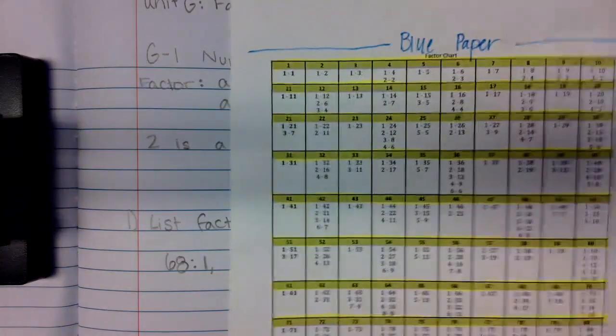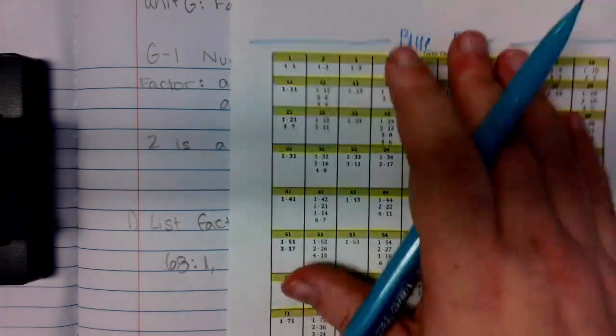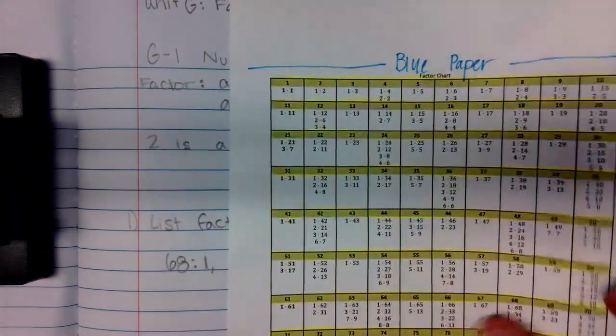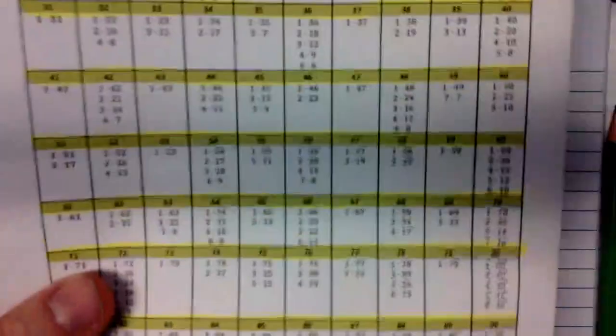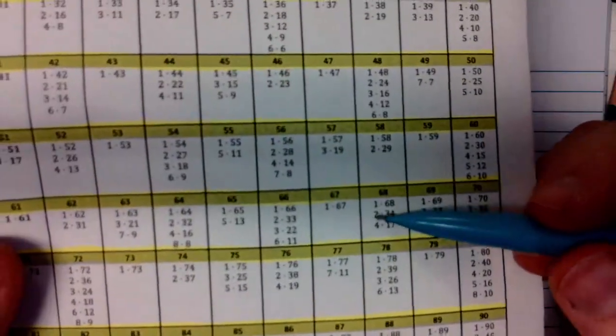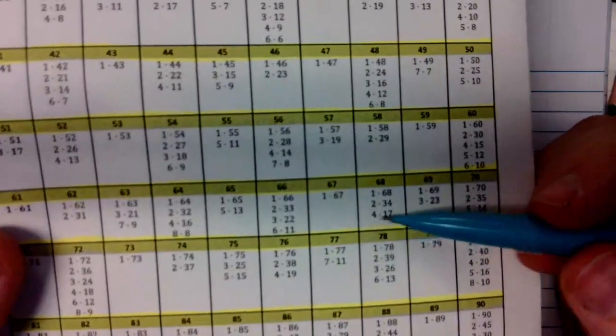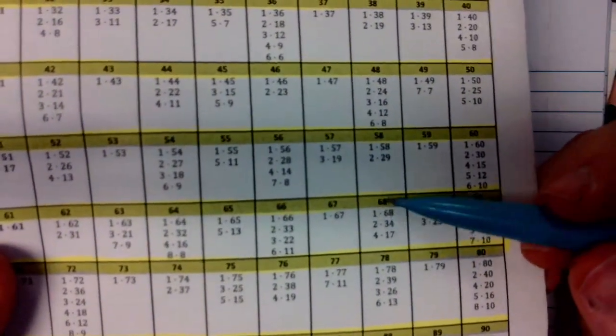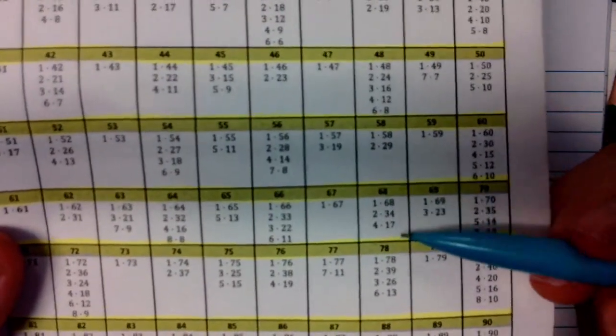So what I'm going to do is I'm going to take my factor chart. Remember, this is on blue paper. I'm going to take a look at 68. And underneath that 68, you can see all the multiplication we have. We have 1 times 68, 2 times 34, 4 times 17. So all of these things in the box are factors of 68 because we can use multiplication to do that, which means we can also use division.